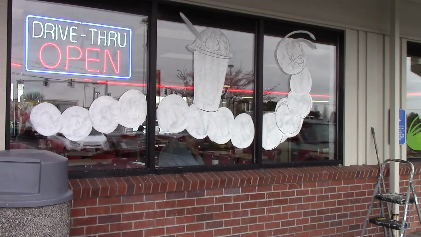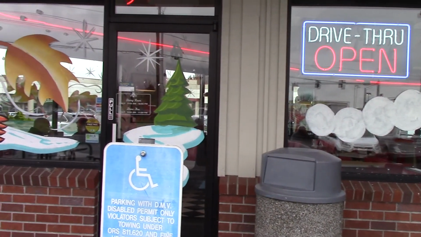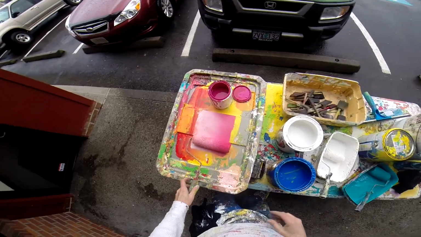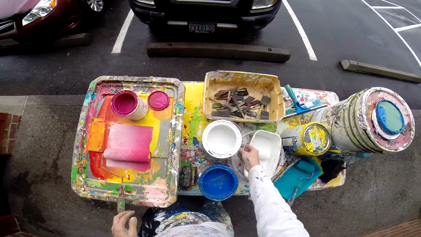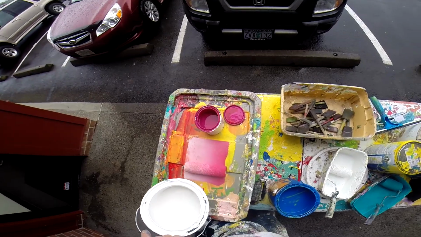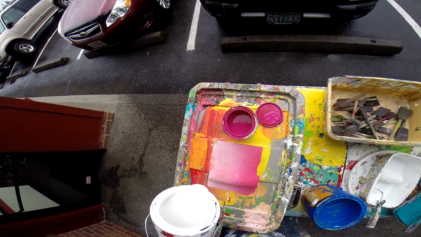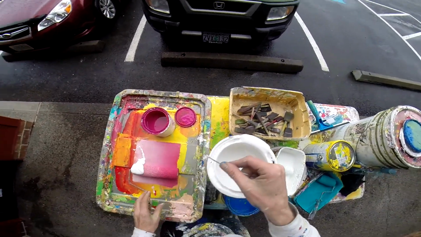So now the caterpillar is drying. I can move on over to the next section and take this off. I want to do something a little bit different on the caterpillar, different from the caterpillar I did at the other place. So I'm going to do a caterpillar blend.